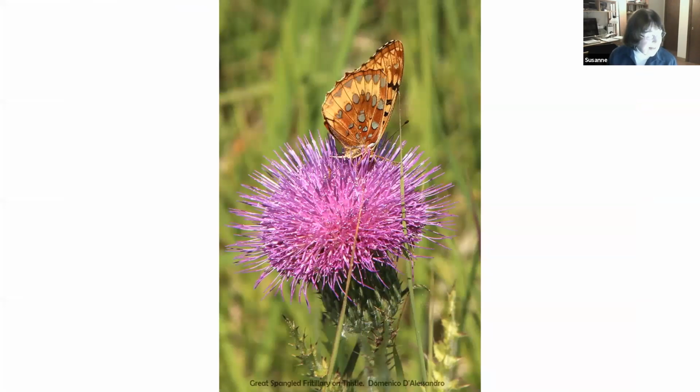And our next slide, the common violet and other violets are host plants for the eggs and caterpillars of this beautiful great spangled fritillary. So you see here, the fritillary is nectaring, or sipping nectar, from a native thistle plant, but she will lay her eggs on a violet.